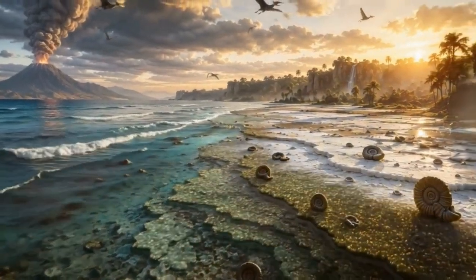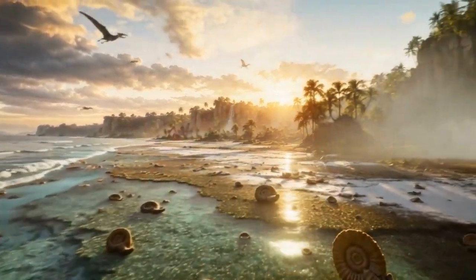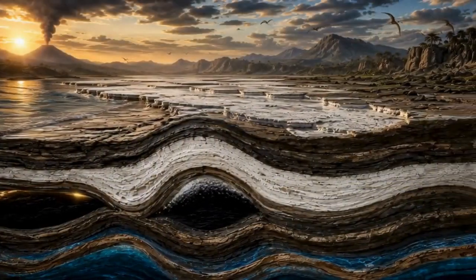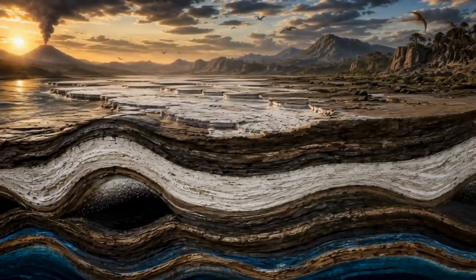During this period, seas advanced and retreated, leaving behind thick layers of salt. Over time, these layers contributed to the formation of oil, natural gas, and groundwater reserves.